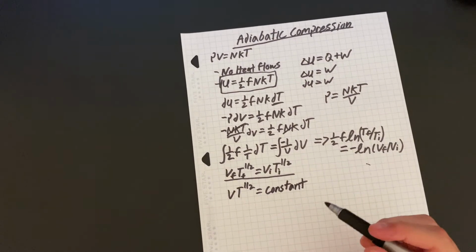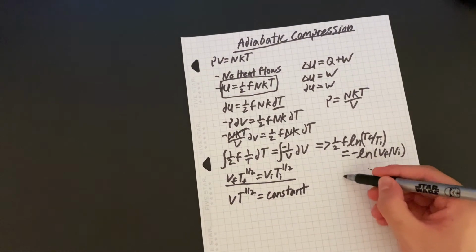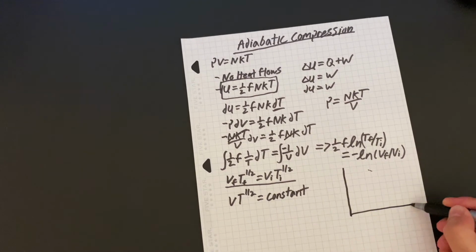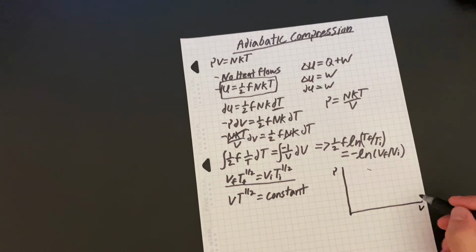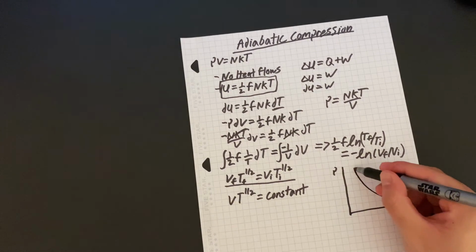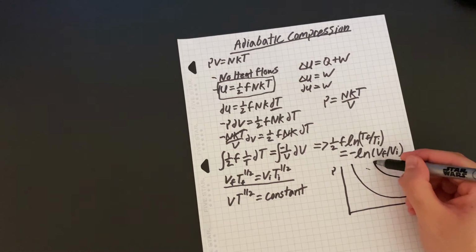And what that curve is, I'll show you as an adiabatic PV diagram. I'm going to write it to the side over here. So you have P and V. And first I'm going to write two isothermals right here: isothermal 1, isothermal 2.